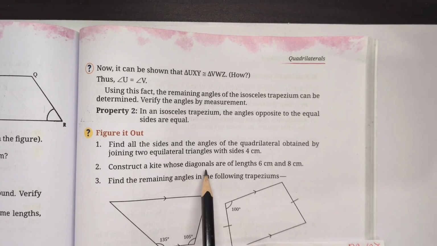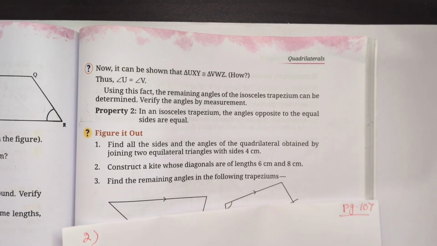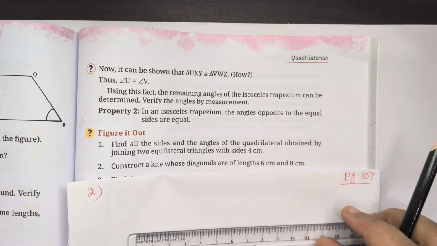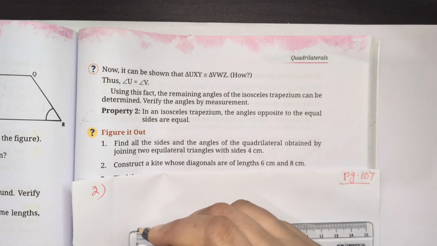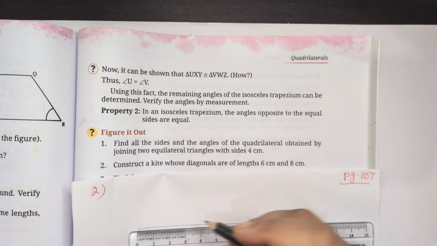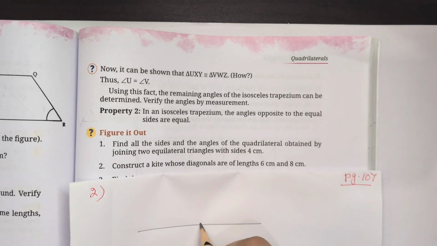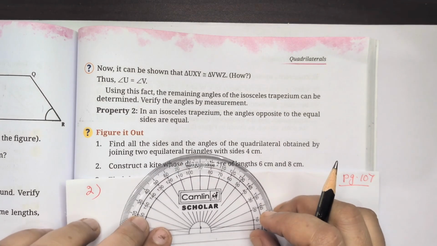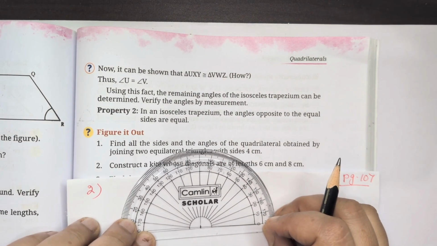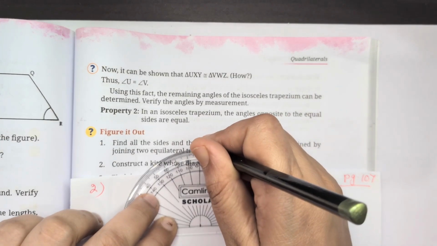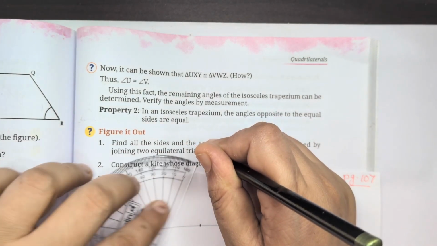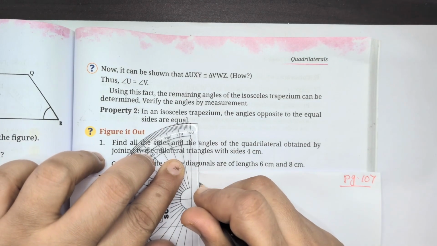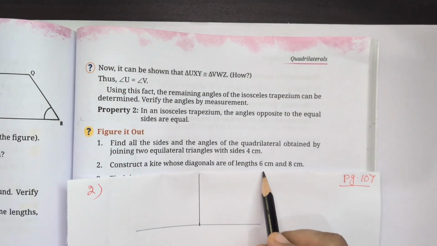Construct a kite whose diagonals are of length 6 centimeter and 8 centimeter. For that, first we have to take 8 centimeter and then mark the midpoint here, 4. We know that diagonals are perpendicular to each other, which means we have to take 90 degree. And the other diagonal is 6 centimeter.